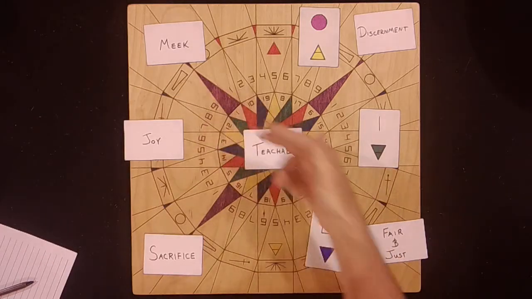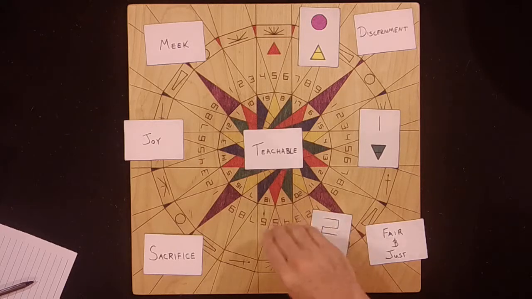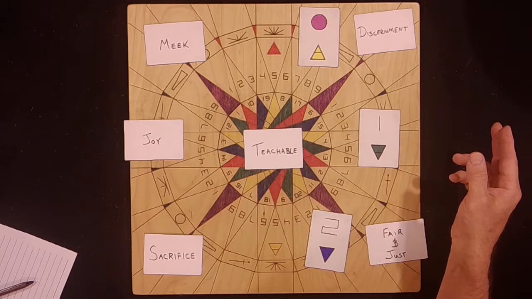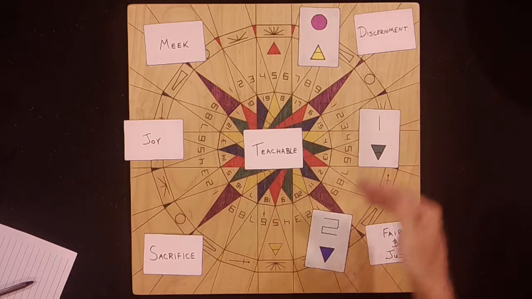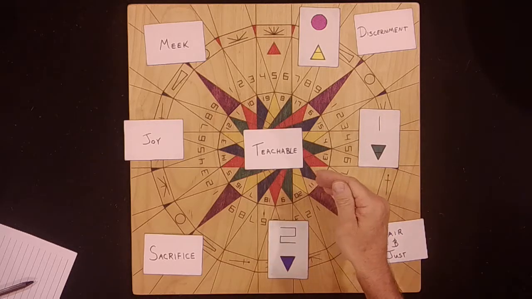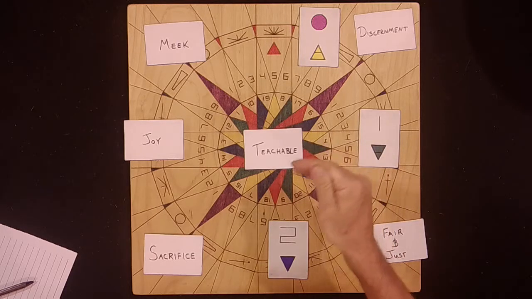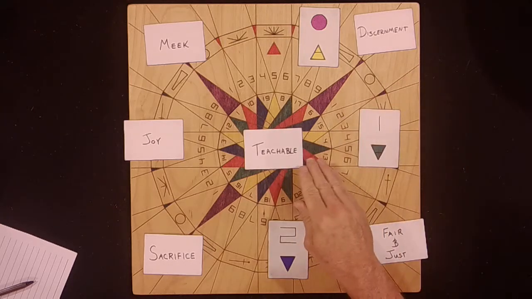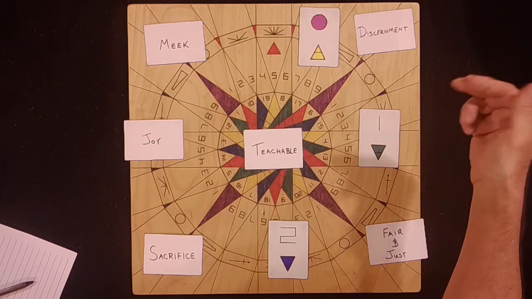And being meek and teachable is about submitting one's own ideas, one's own thoughts to the truth, to something higher. Okay? In order to be teachable, a person has to submit to what they think they know or what they already know, to what they're being taught, especially if what they're being taught is right or better or higher than what they already have.